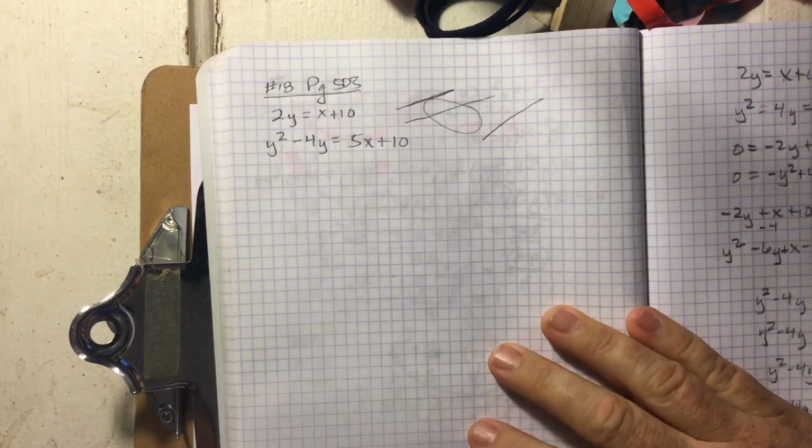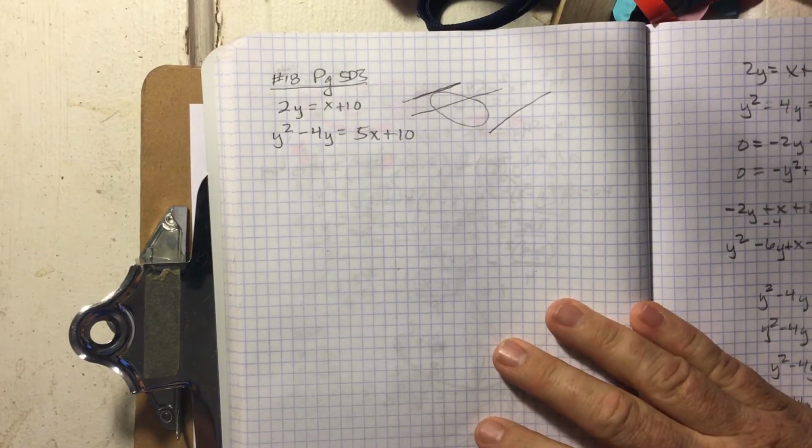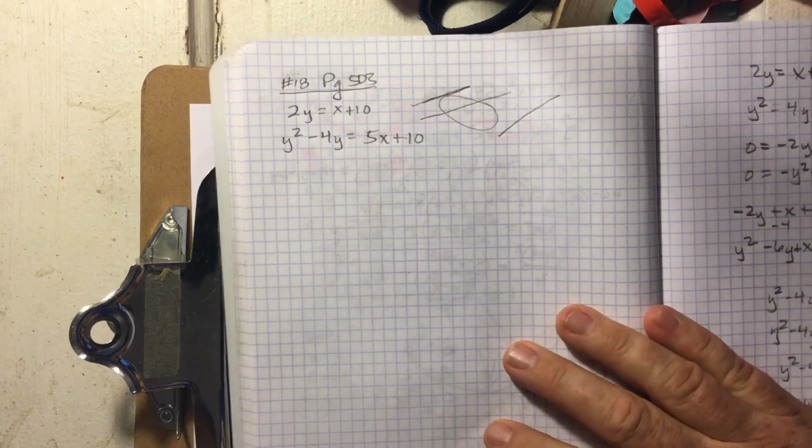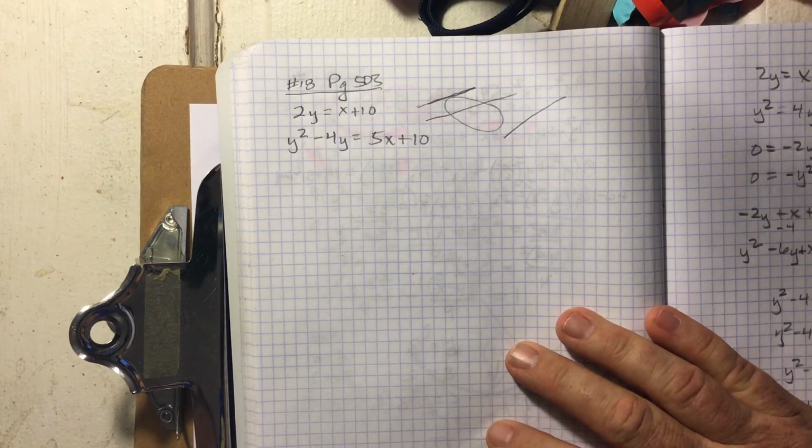All right, guys, the only other example we have for the week is this one on page 503, I believe, and it's number 18, which will help you with 21 and 19 and those types of problems.